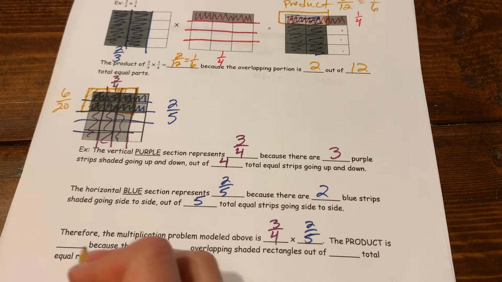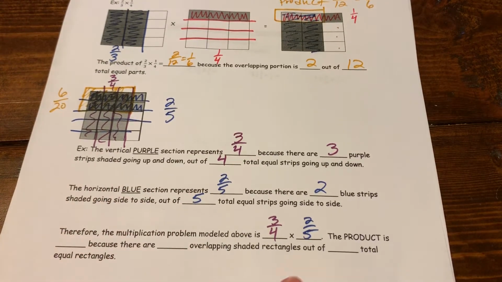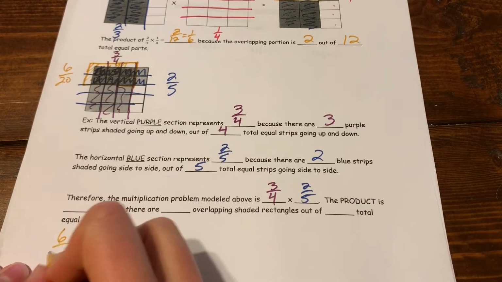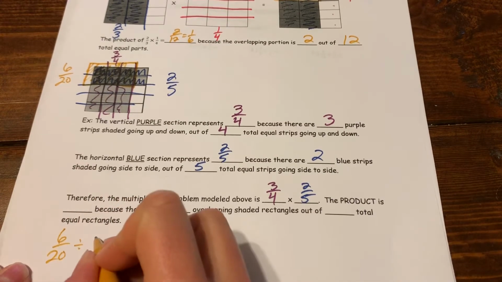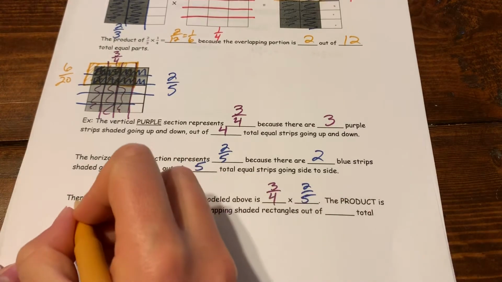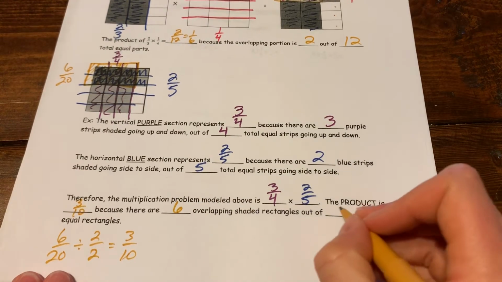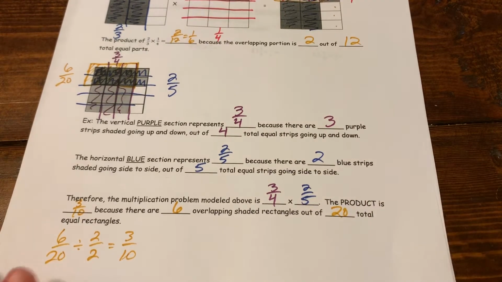So my product is 6/20, and 6/20 can actually be simplified. I'm going to come down here. 6/20, both of them are even, so I can divide them both by 2, and I get 3/10, which will be my final answer. So my answer is 3/10, and originally it's because there are 6 overlapping shaded rectangles out of 20 total equal rectangles.